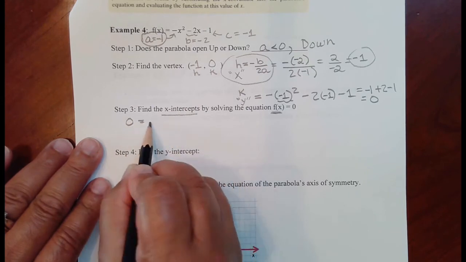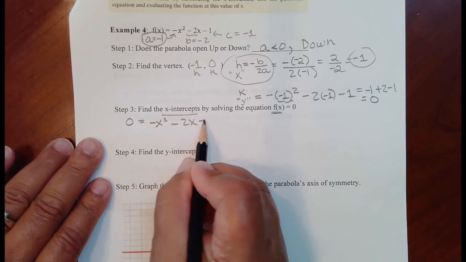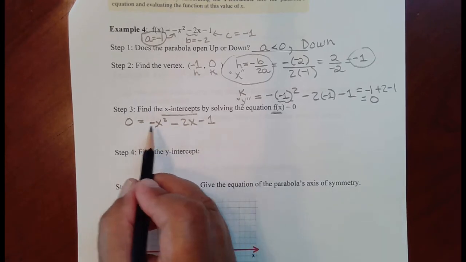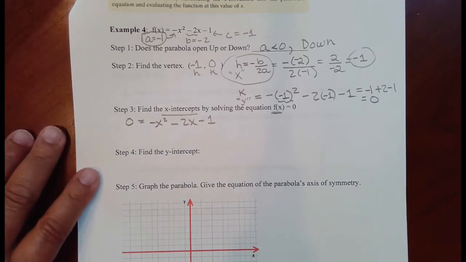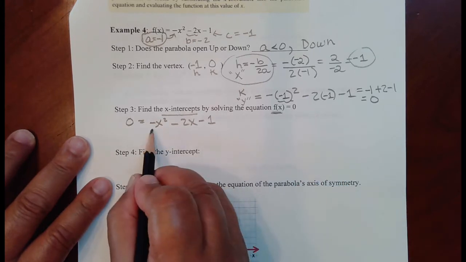Divide this entire side by -1, which forces you to do the same thing on the other side. 0 divided by -1 is 0, and the effect of dividing by -1 is that it changes the sign on each of these numbers. So negative divided by negative turns into positive x squared. The -2x turns into positive 2x. And -1 divided by -1 turns into positive 1. So division by -1 changed each of these signs. Now you can go in with your slightly easier to look at equation and get it factored.